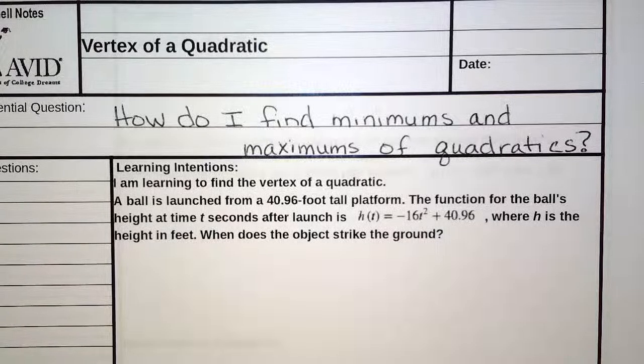Today we're looking at the vertex of a quadratic. Your essential question is, how do I find minimums and maximums of quadratics? Your learning intention: I'm learning to find the vertex of a quadratic.